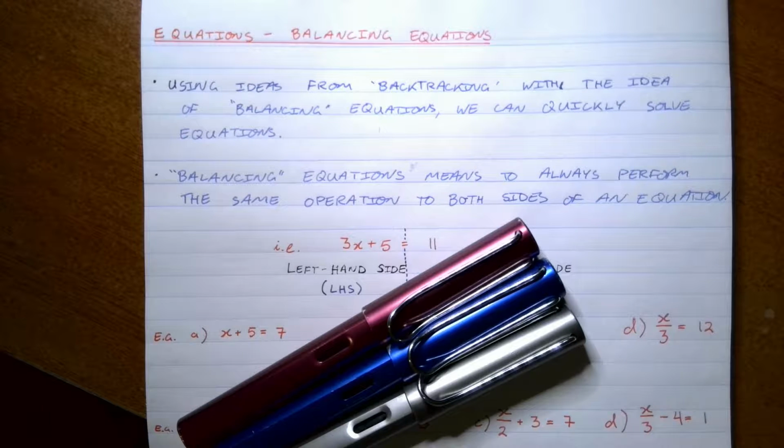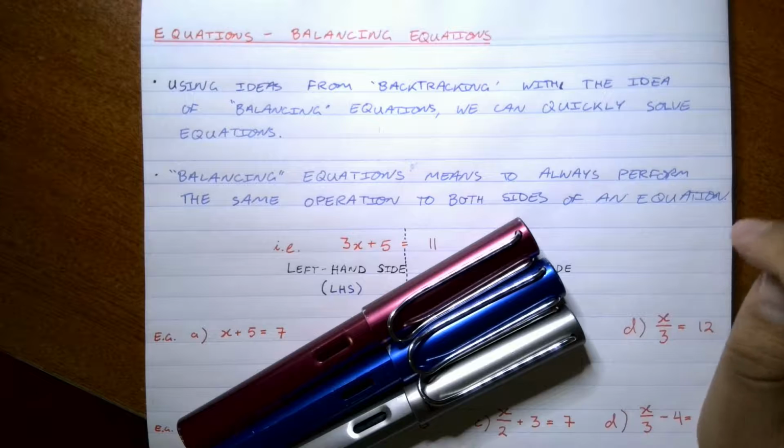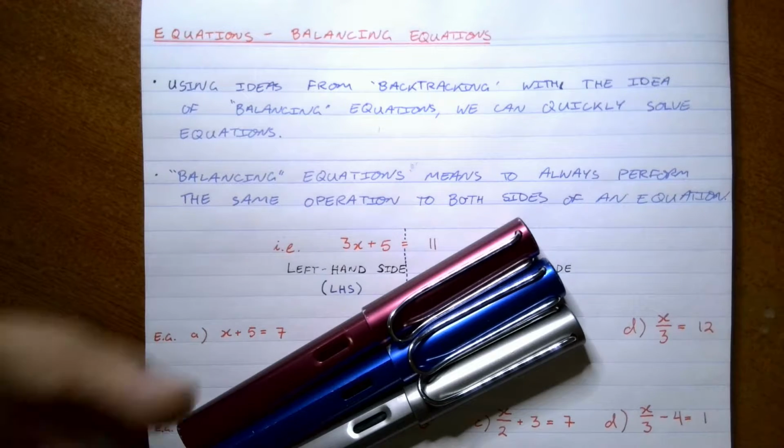Class. This is a video tutorial on equations. In this video, we will be looking at balancing equations. Using ideas from backtracking with the idea of balancing equations, we can very quickly solve equations.